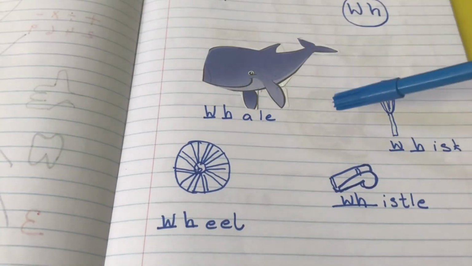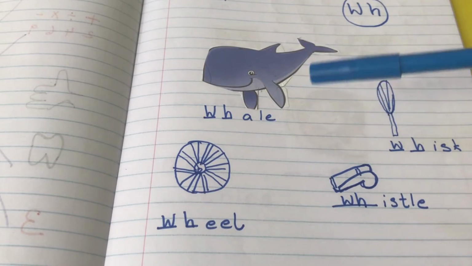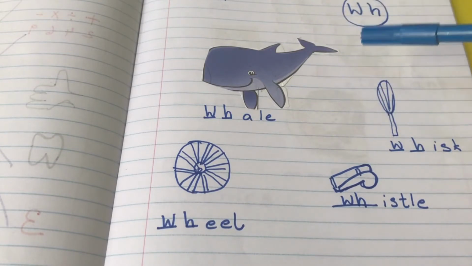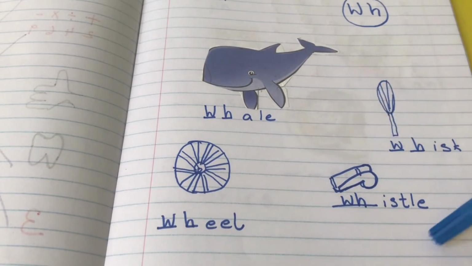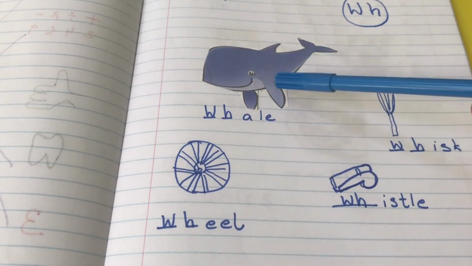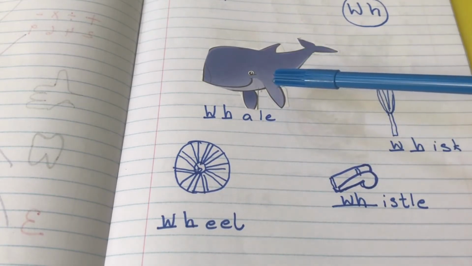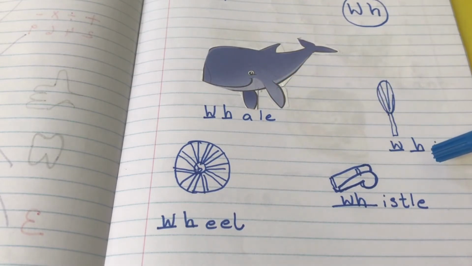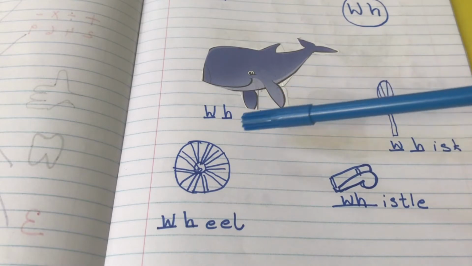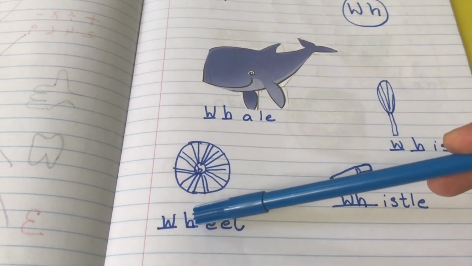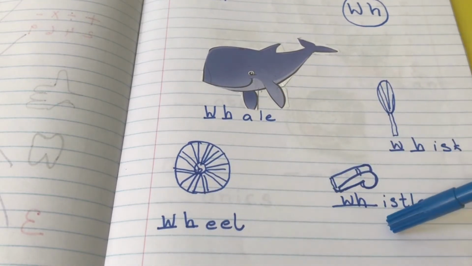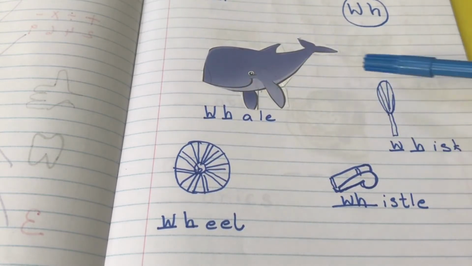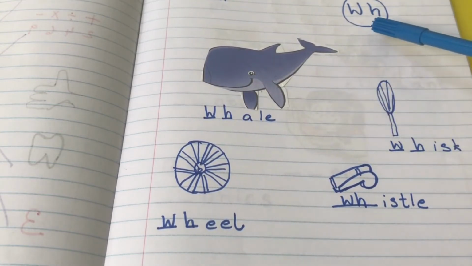After they say these words, you tell them that you are going to say a word and they have to tell you the sound that they hear at the beginning of each word. So the first word is whale. What's the first sound that you hear? W. Whisk. What's the first sound? W. In wheel it is W. In whistle, W.